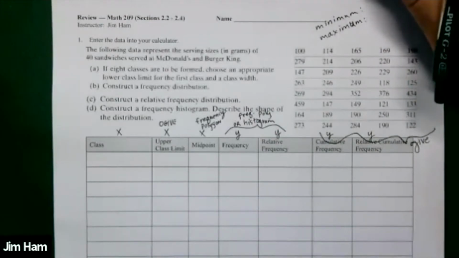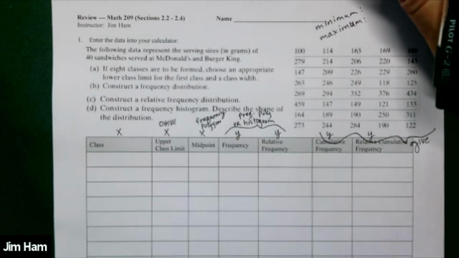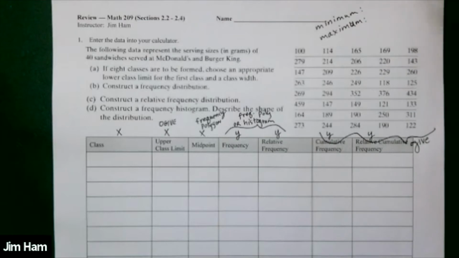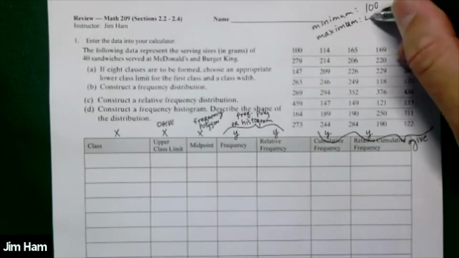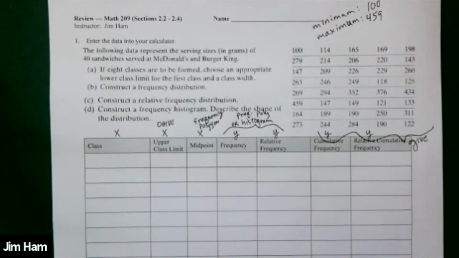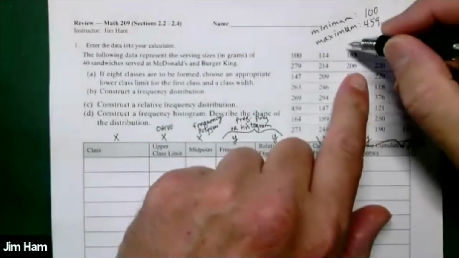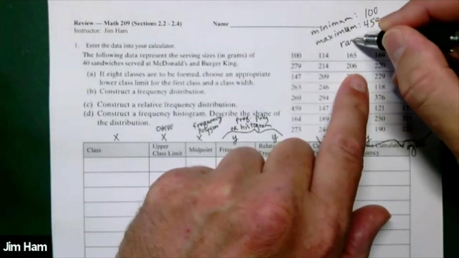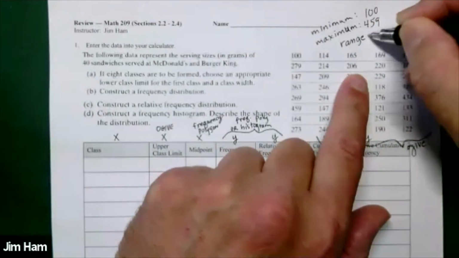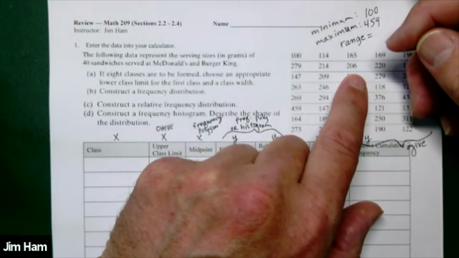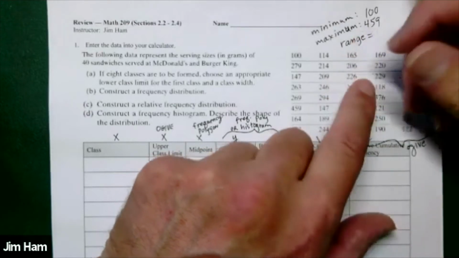All right, so yeah, it's hard for humans to look through the list and identify those. There's so many of them, they're all 3-digit numbers, but most of you got it right. You're correct, it's 100 and 459. Those two numbers are going to help us in the following way. We're going to calculate a statistic, it's called the range. And this is one that's actually introduced in section 3.2. It's one of the statistics that we use to describe the spread in the data. Another word for spread is dispersion.